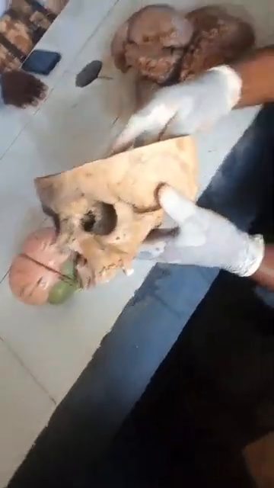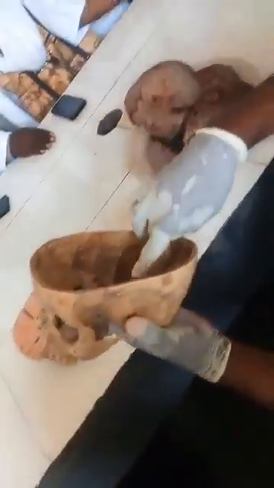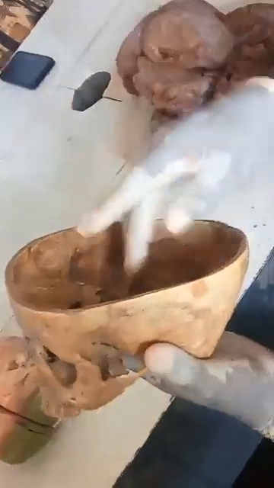The tentorium cerebelli attaches to the superior border of the petrous temporal bones and to the lips of the posterior cranial fossa, on the sides and behind. In front, it has a free margin.